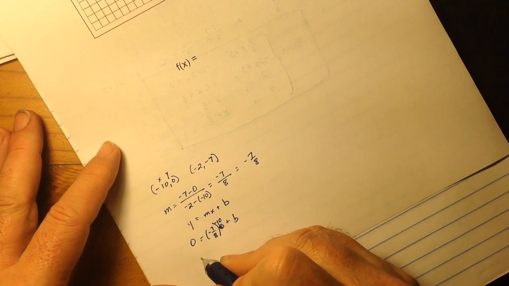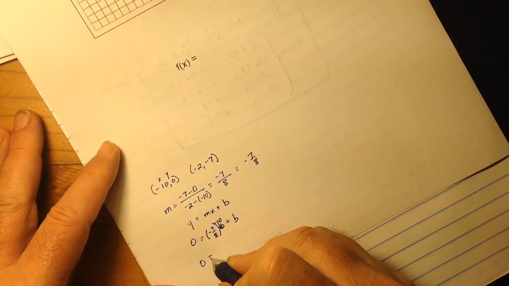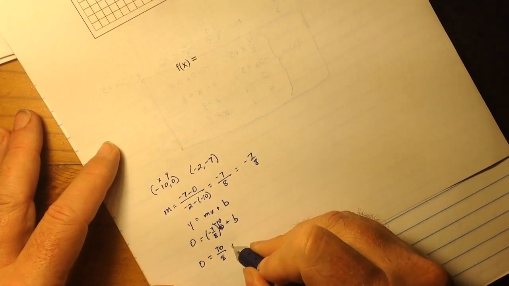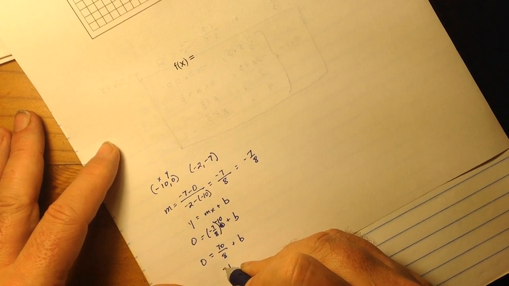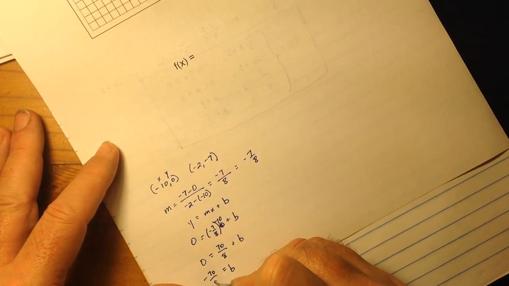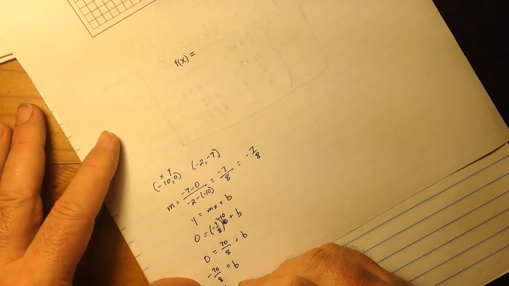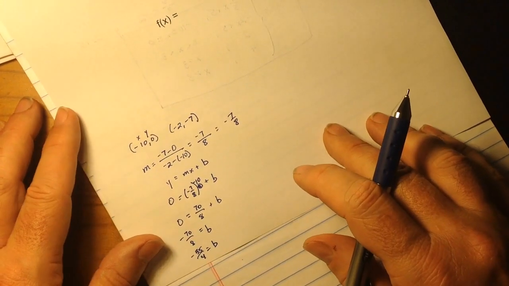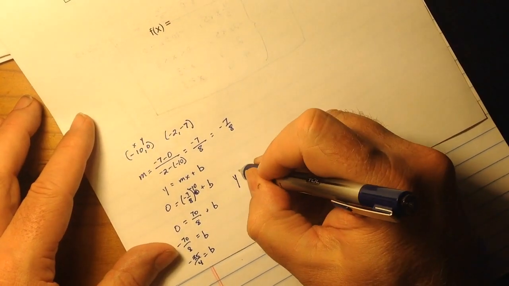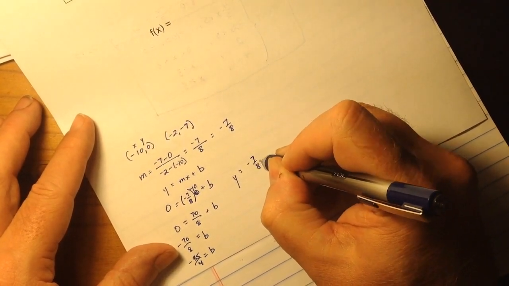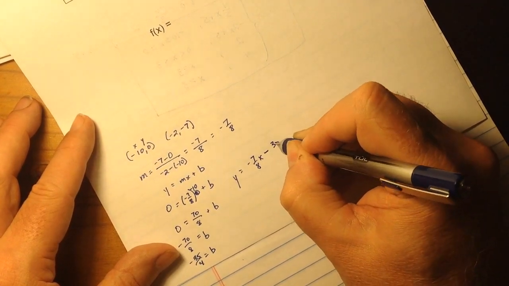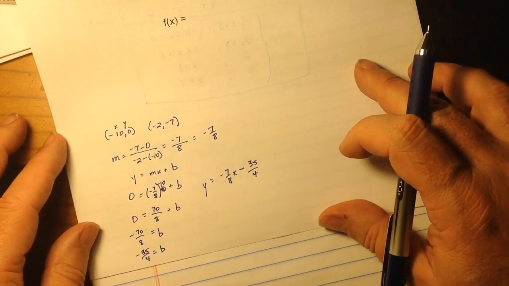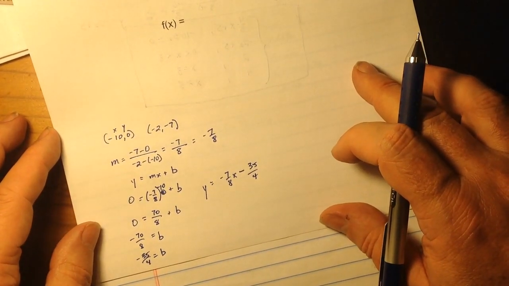So I've got negative times a negative here, which will be a positive 70 over 8. Think of that as 10 over 1 plus b. When I subtract it, b is equal to -70 over 8, which reduces to 35 over 4 for my b. So the equation of the line is y equals -7/8x minus 35 over 4. Okay? Pause that and spend some time with it if you need to.